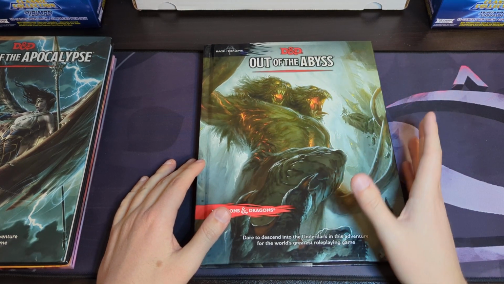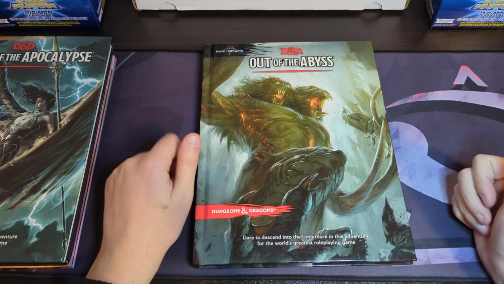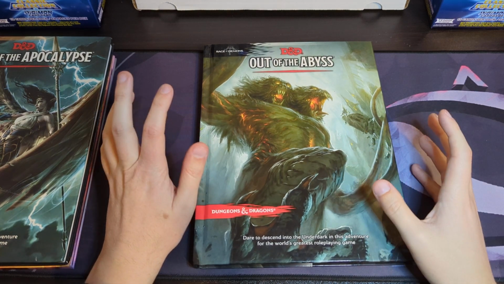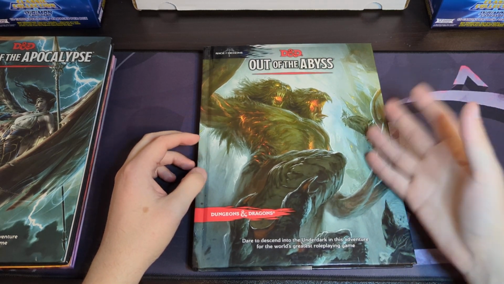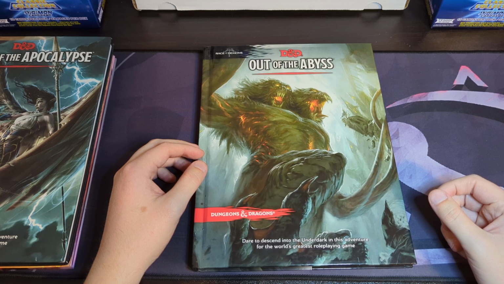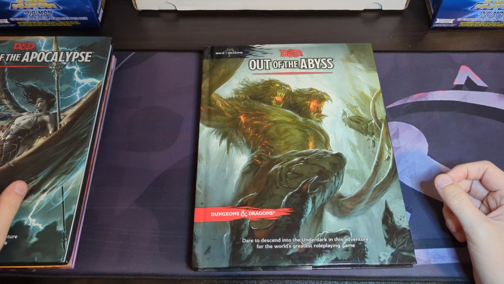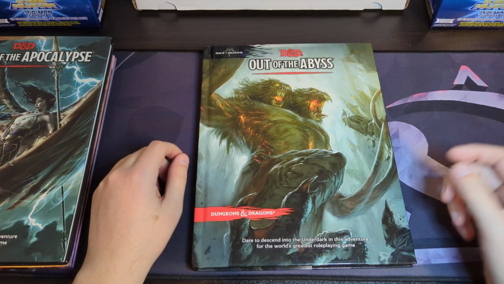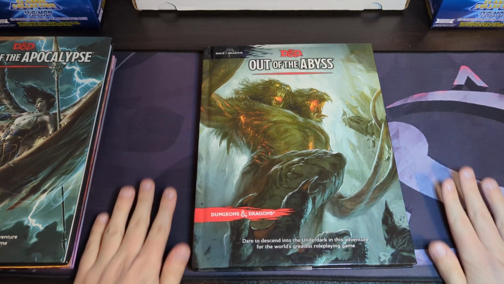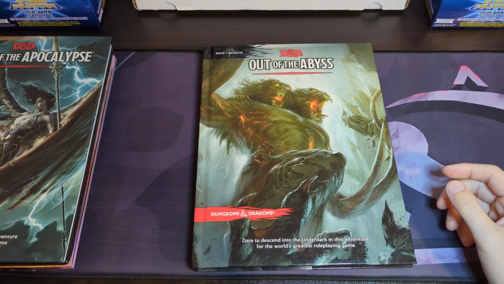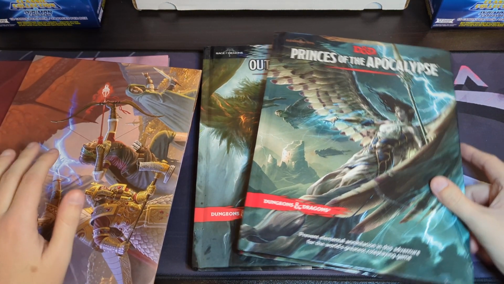Although now the Mordenkainen books actually have those stat blocks as well, which is very, very helpful. But I am glad to have this book because this is where my very first D&D adventures happened. The adventures weren't very long. My Dragonborn Bard character was not equipped for this environment. He didn't die or anything, but he was really struggling. But yeah, I have those memories and everything, and it's good.